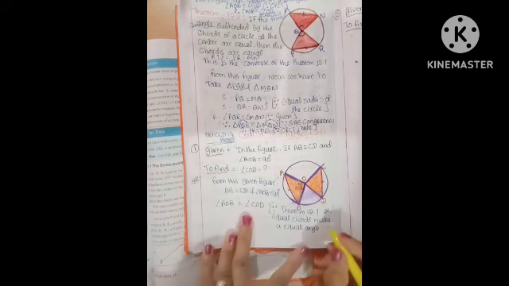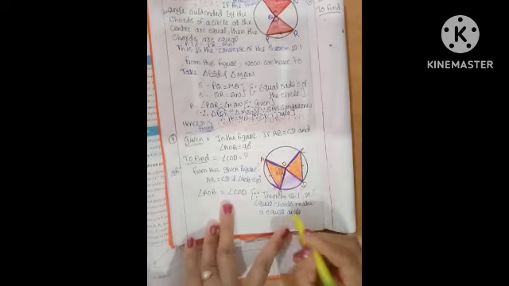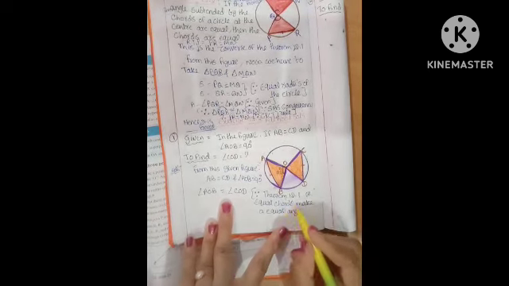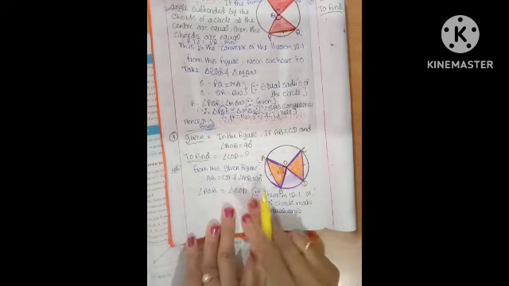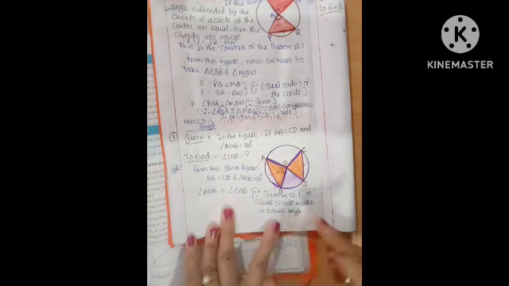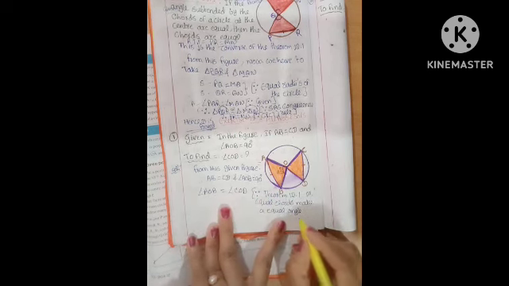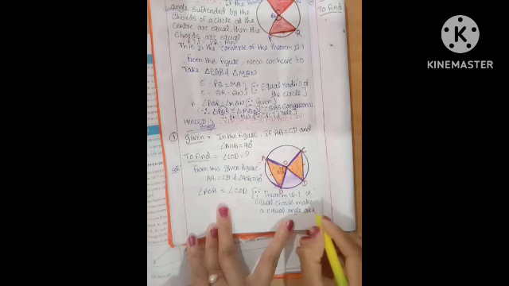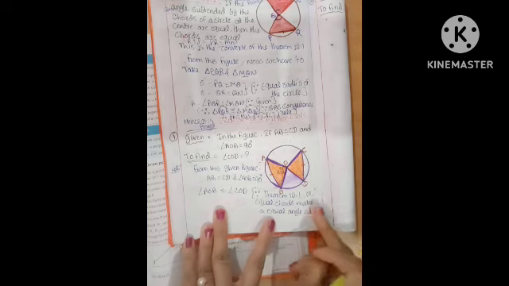This reason is very important, Gagan Sai. It is compulsory to write the reason. What theorem are we using in this problem? Equal chords of a circle subtend equal angles at the center.